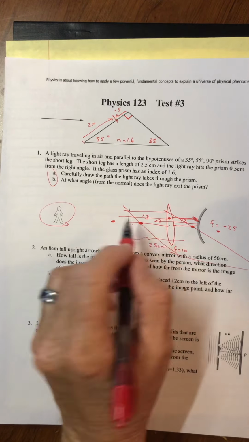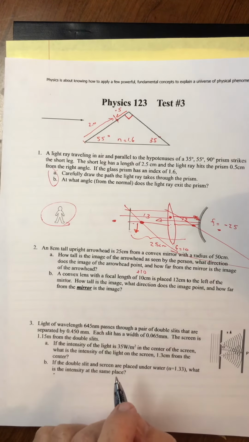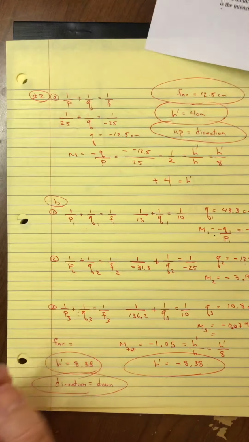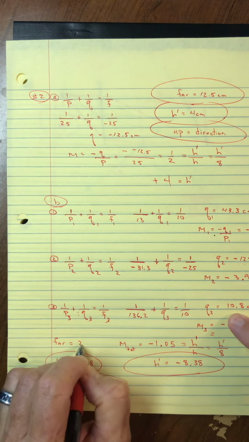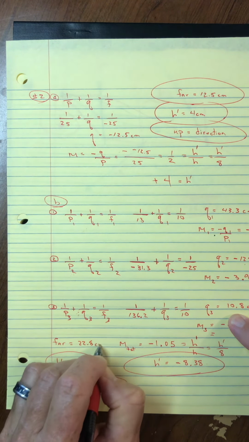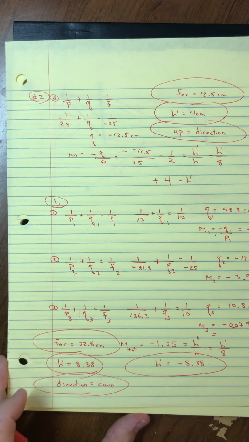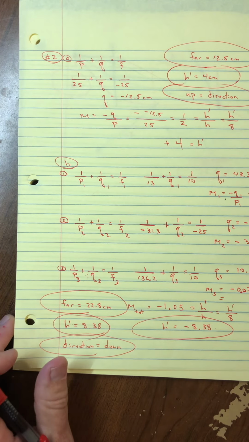Now the original object was 13, so in this picture the final image would be right about there. So that's 10, but remember it's another 12 over, so let me add 12 to this, and so it's 22.8 centimeters from the mirror. So got to ask our question, where is it from the mirror?